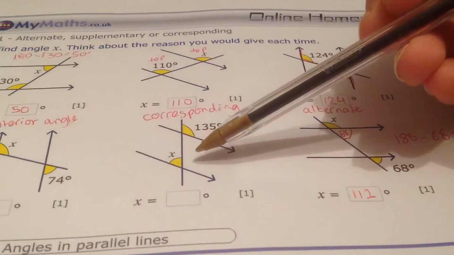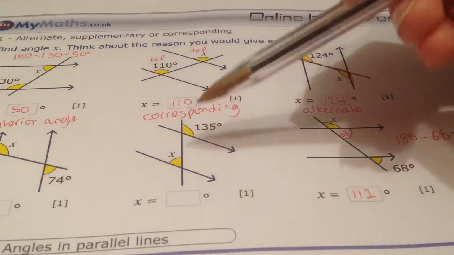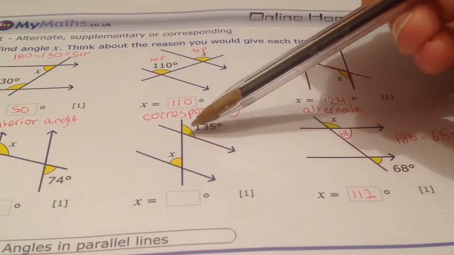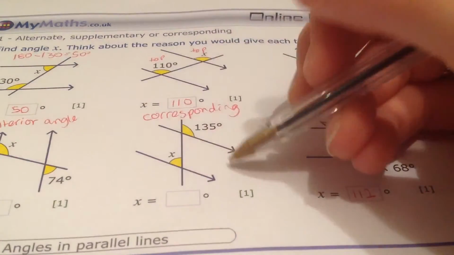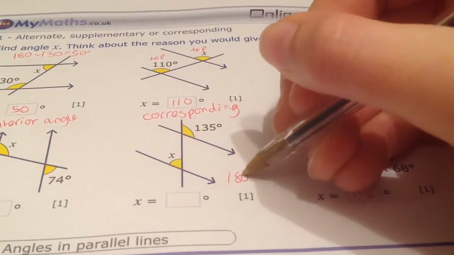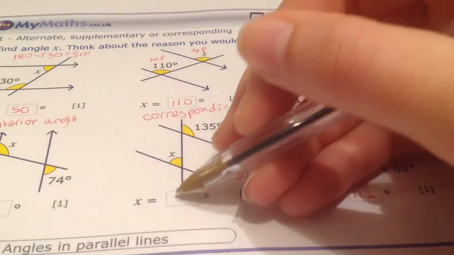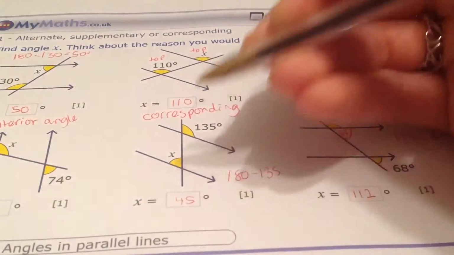With our question here, again, we've not got a direct relationship between these two angles, but because one is acute and one is obtuse, if we do 180, take away 135, we end up with 45, and that must be the answer.